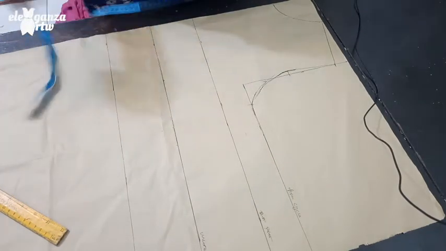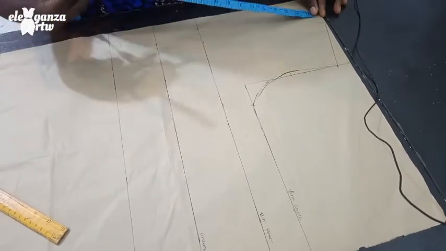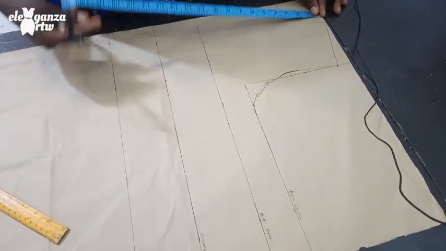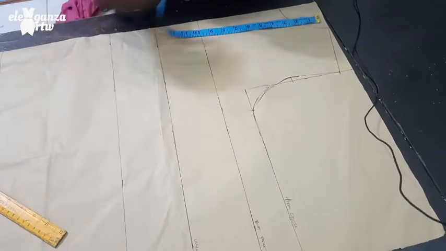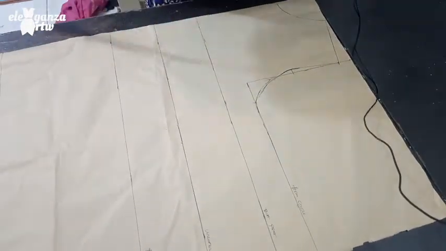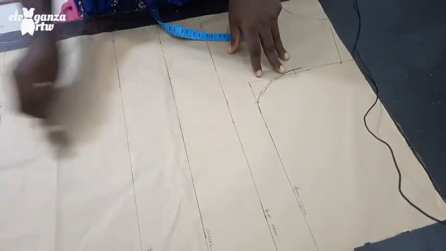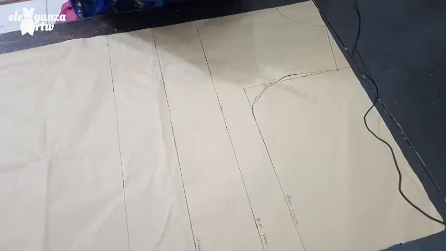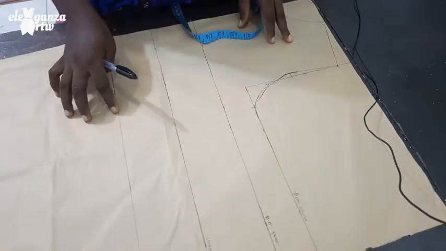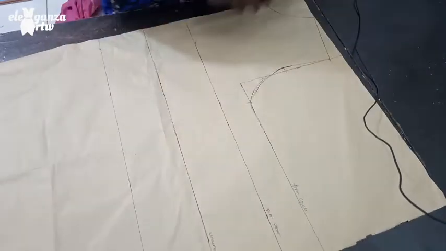On today's class, I'm going to be teaching you how to draft your basic corset pattern. I've gone ahead to draft a basic bodice. What's remaining is to add my measurements here. So for people that might not be conversant with this, I'm going to explain it.